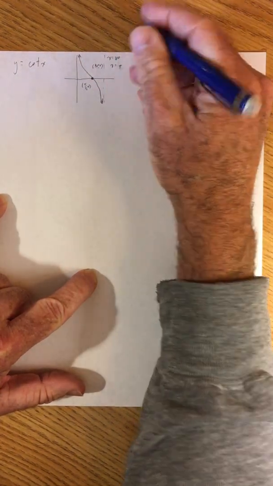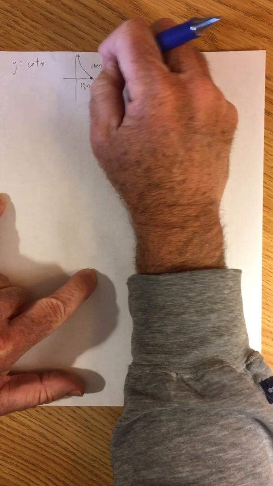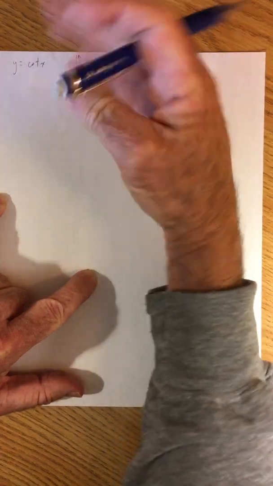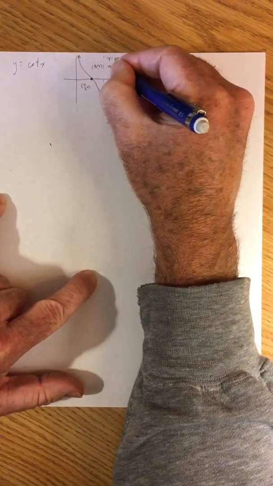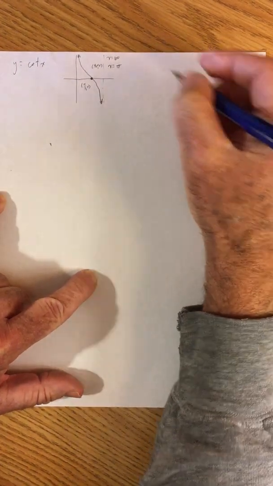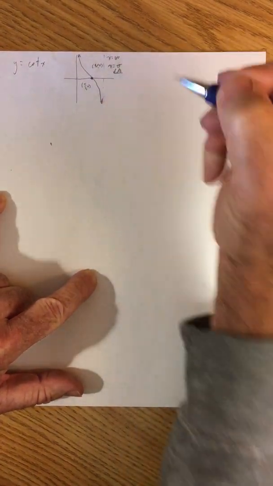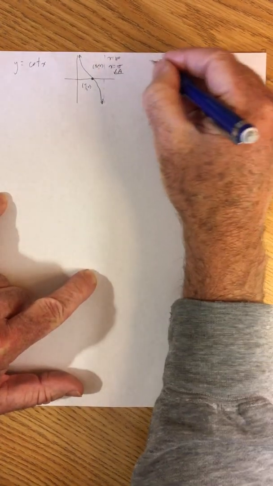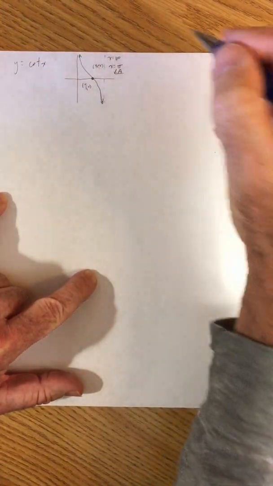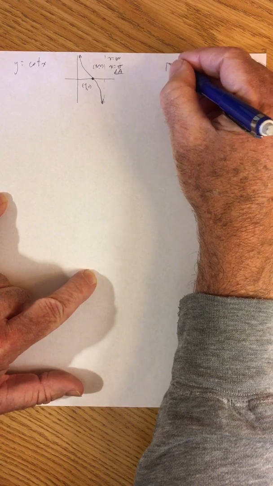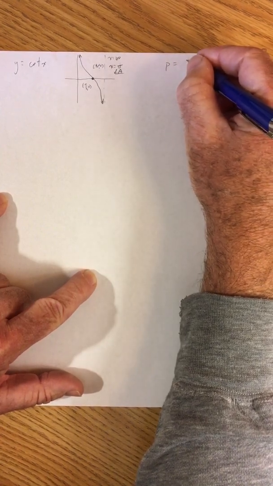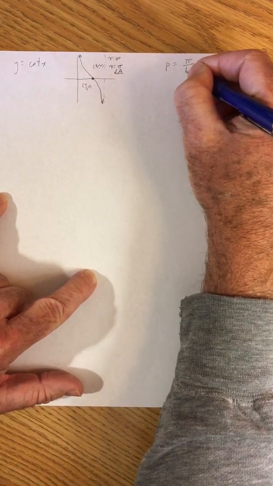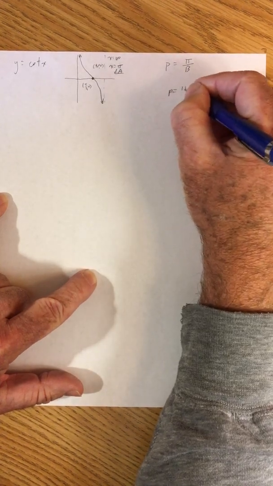Again, the cycle length, the period length, vertical asymptote, make a note there. The cotangent period is pi. So if I'm going to calculate a period, I divide pi by b, or 180 by b.